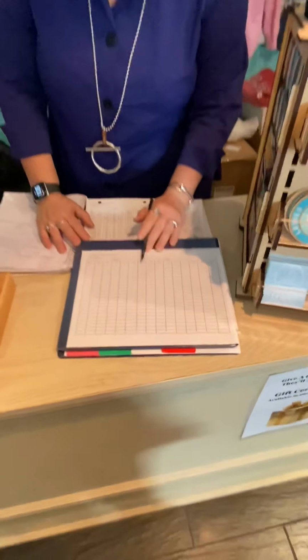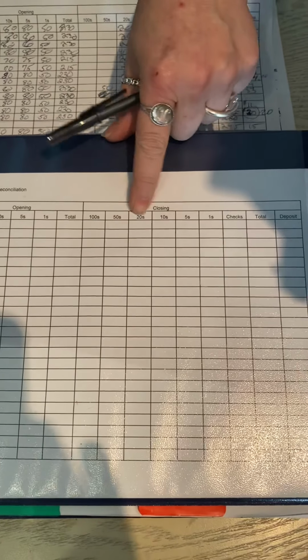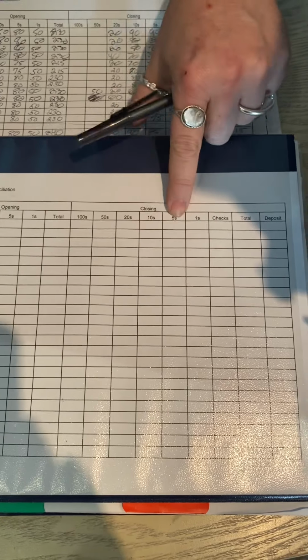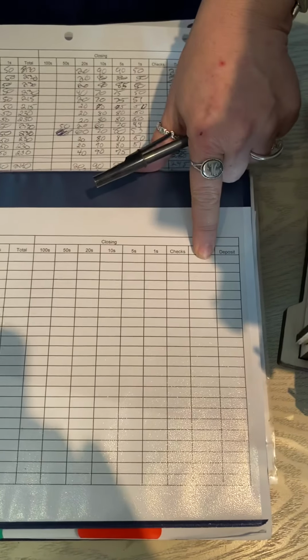Then, after you go through your whole business day and you've added up your cash receipts, you're going to count out your drawer at the end of the day. And that's where you would then total up. How many hundreds do you have for the day? How many 50s? How many 20s? What's the dollar amount of 10s, 5s, 1s? Did you take any checks? And you would total that across.